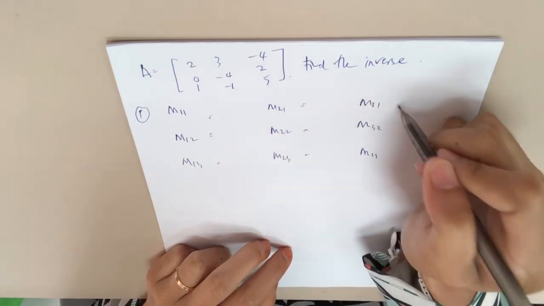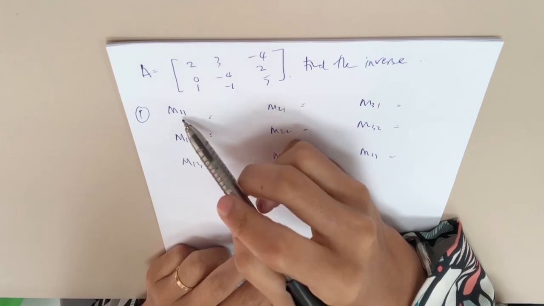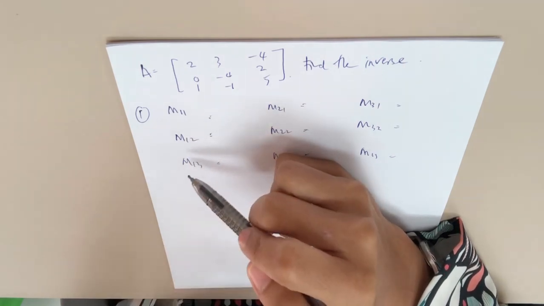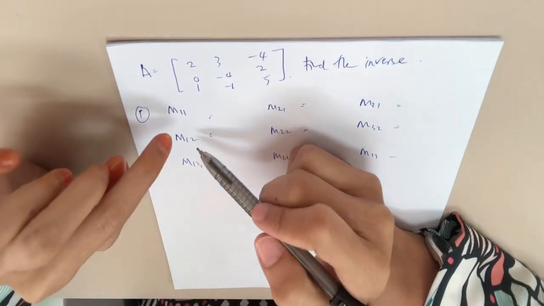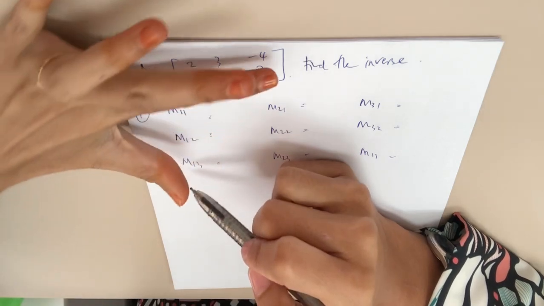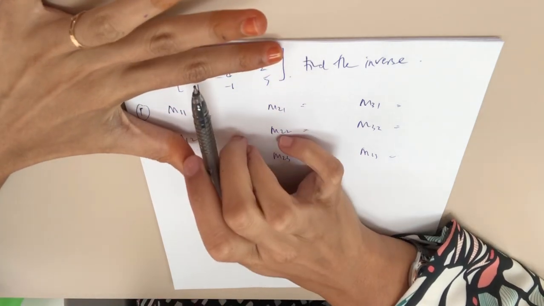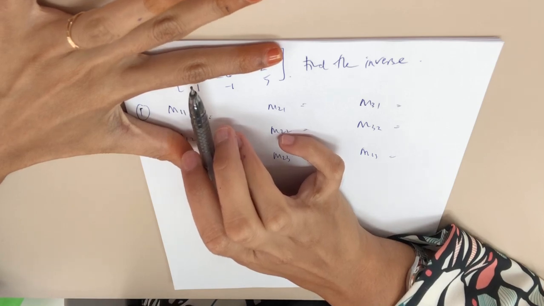What I mentioned before, 1, 1, 1, 2, and so on is the number of row and also number of column. For the first one, M11, you need to close row number 1 and also column number 1.